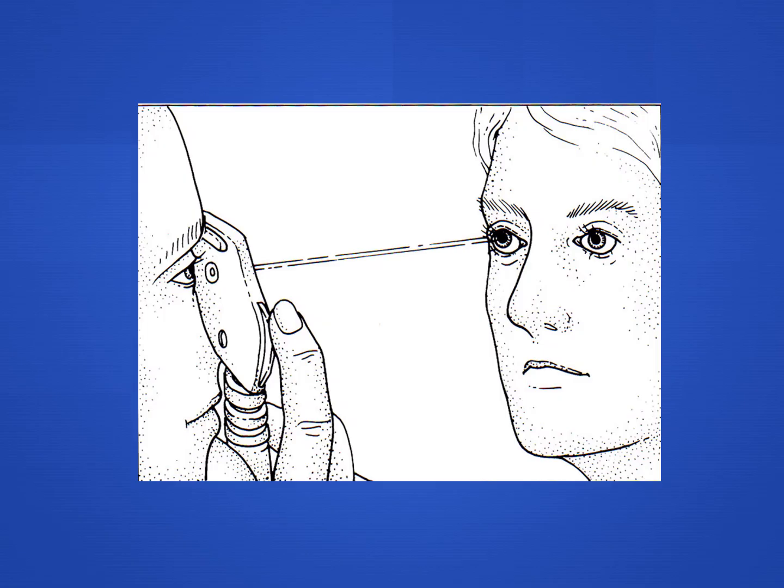And we want to use our right eye to examine the client's right eye and the left to the left. So we want to place our hand on the client's forehead, look for that red reflex, and move in using the red reflex as a guide. And we want to look at the optic disc and assess those blood vessels, macula, and retina.